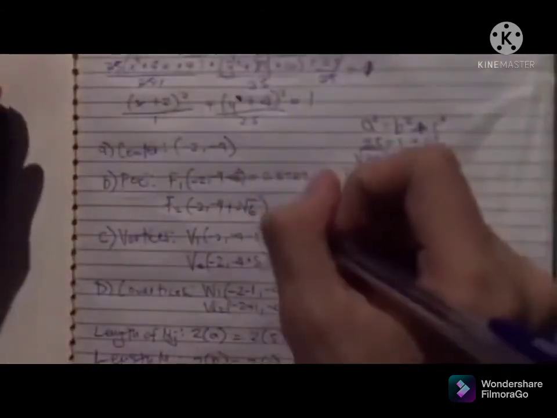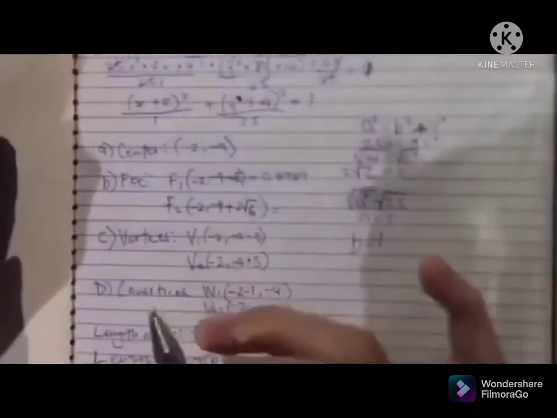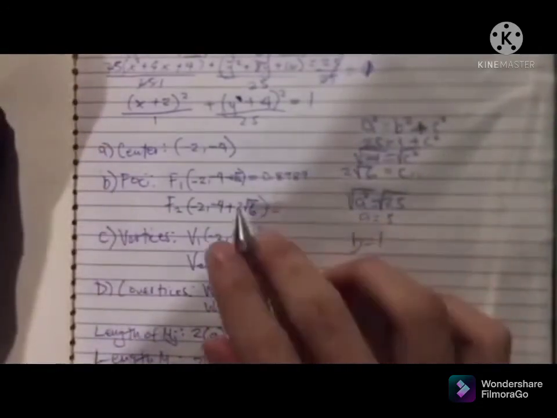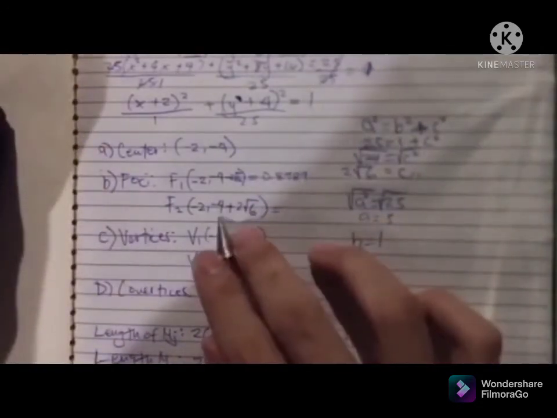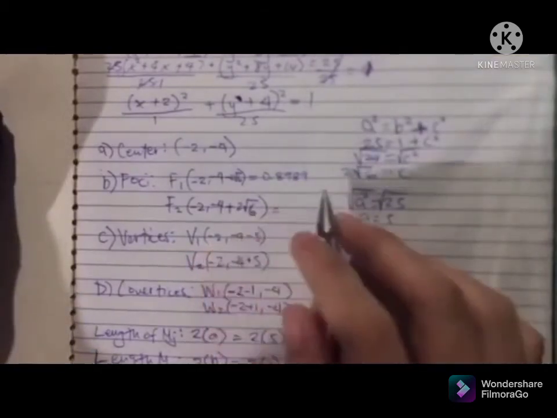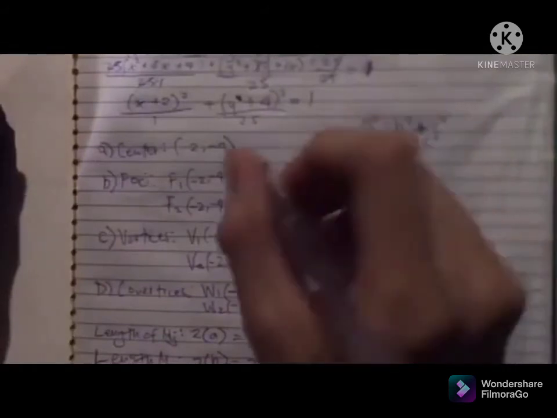And for F2, we have -4 plus 2 square root of 6.